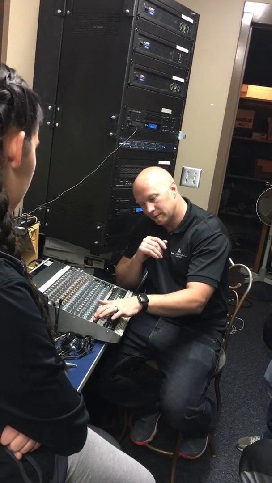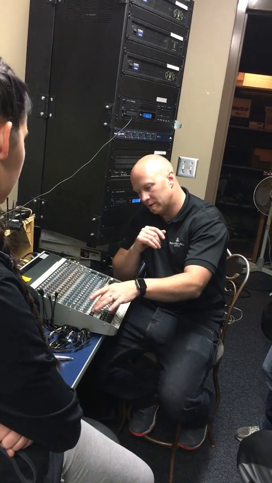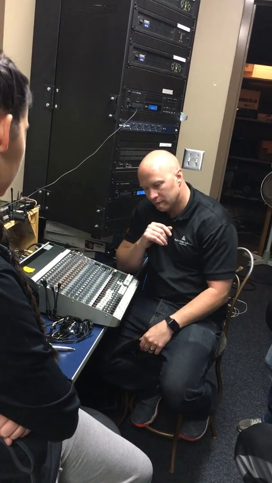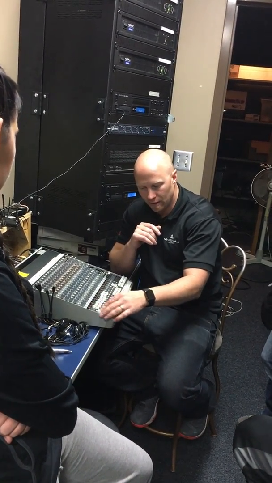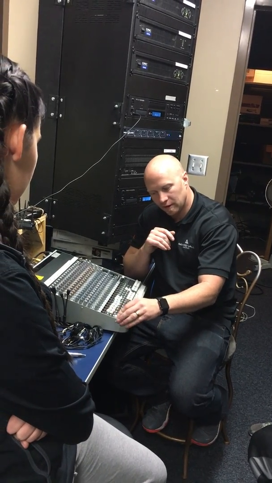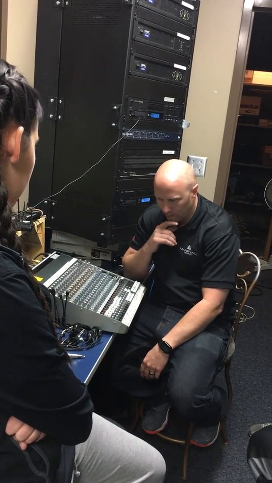And then we have a mute. So we all know what mutes are. They just turn the channel on and off. And then we have your fader. So this raises and lowers the volume.